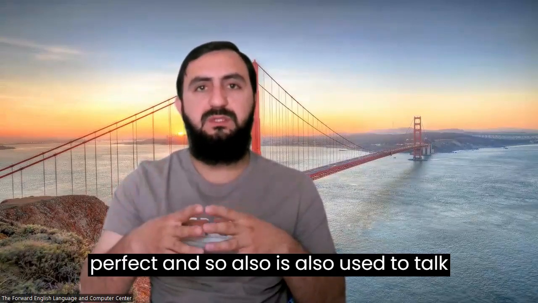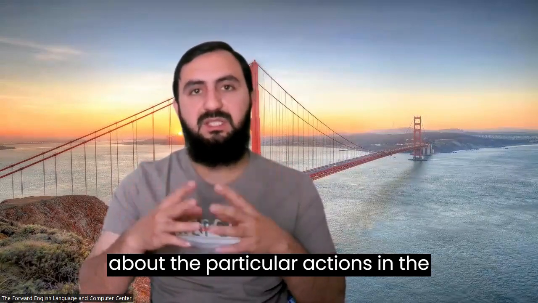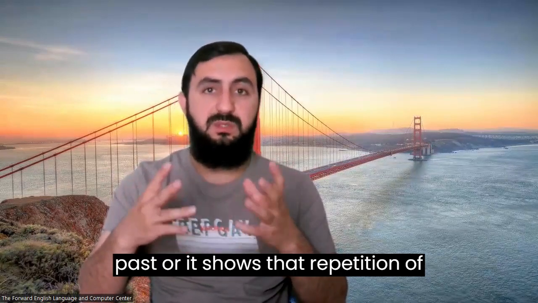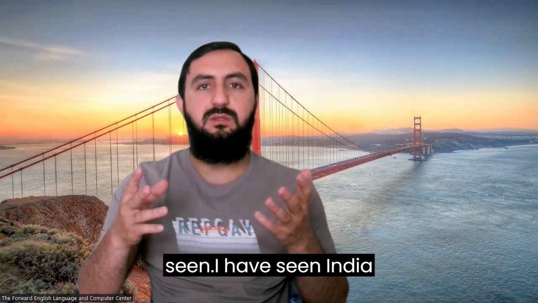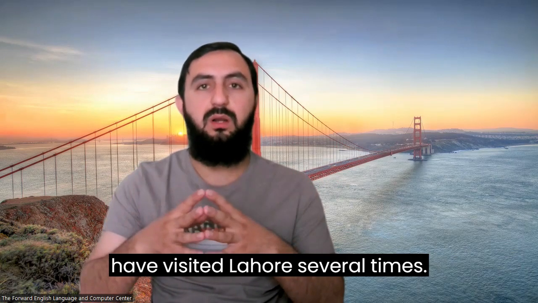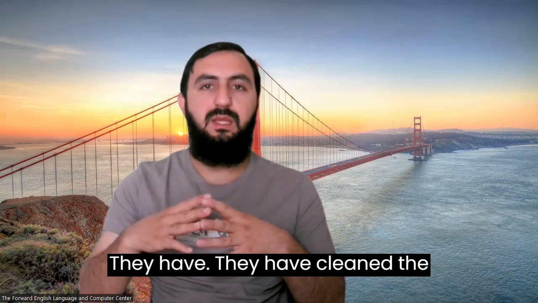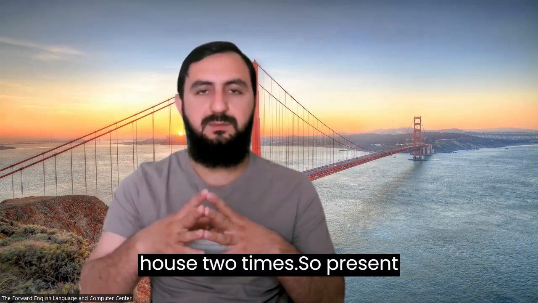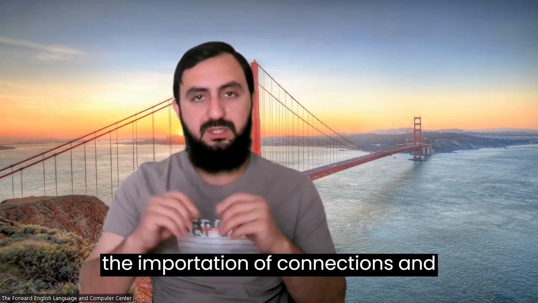Present perfect tense is also used to talk about repetitive actions in the past, or it shows the repetition of an action or event in the past. I have seen India many times. They have visited Lahore several times. They have cleaned the house 2 times. So present perfect tense is also used to talk about the repetition of an action.